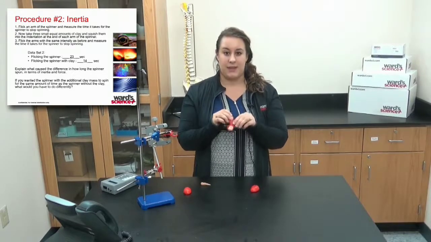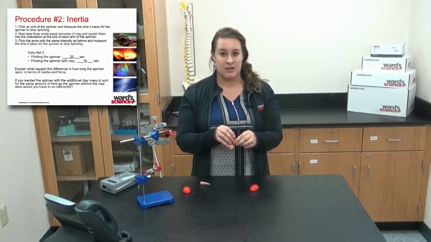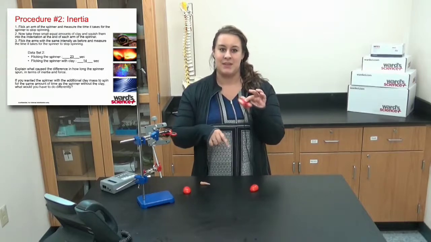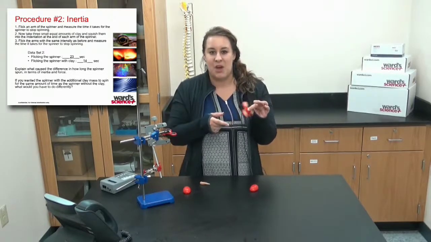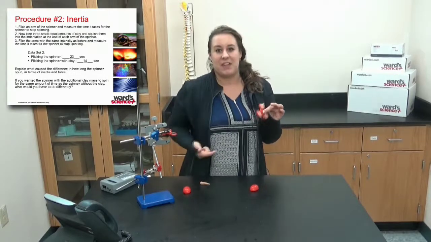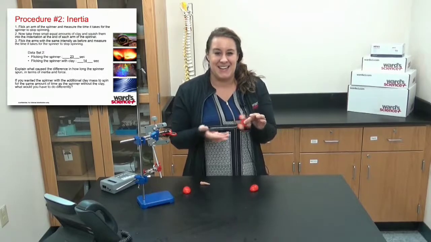And then we're going to flick this. You'll have to remember to use the same amount of power to flick this one that you did last time. So that's why I say do your standard one. Don't try to make it harder or softer. Just try to flick it naturally so that you'll remember how to do it the second time as equally as possible.